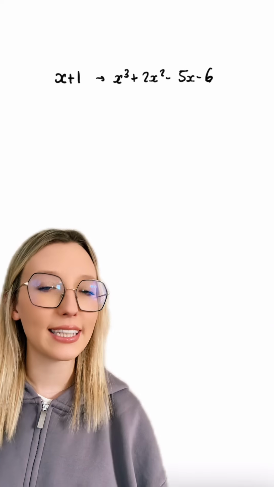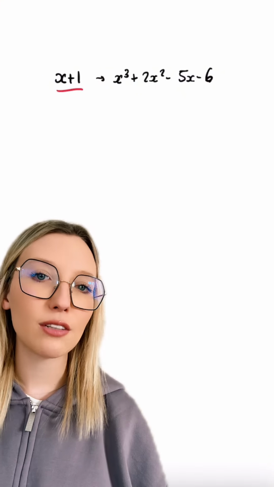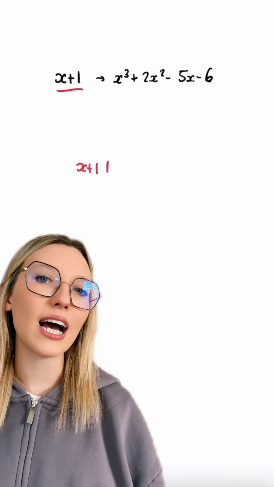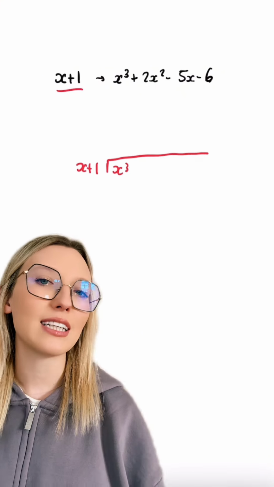So let's take a look at factor theorem, which is a key topic in A-level maths, appearing these years across these exam boards. So let's take a look at this question, and let's suppose x plus 1 is a factor. In order to factorise this fully, what we want to do is put our x plus 1 outside of the division bus and the rest inside.